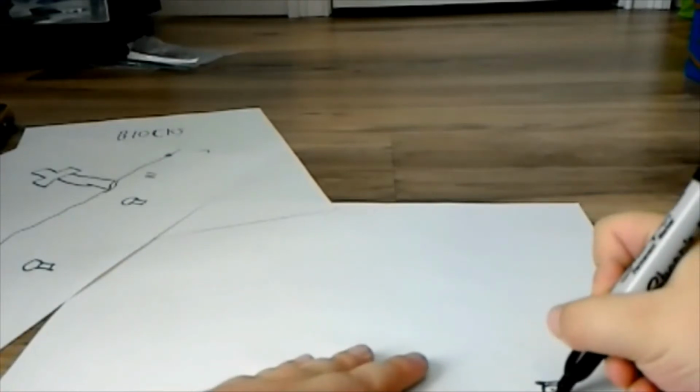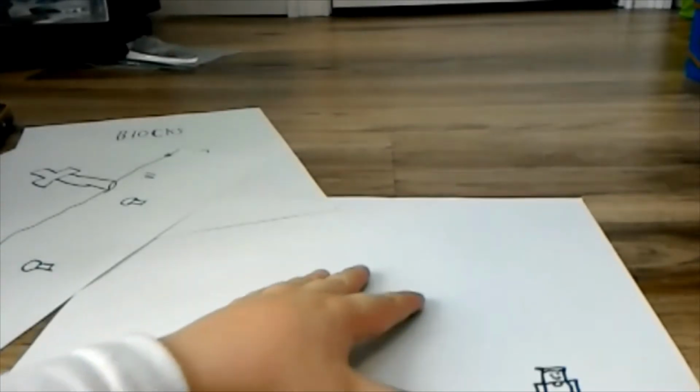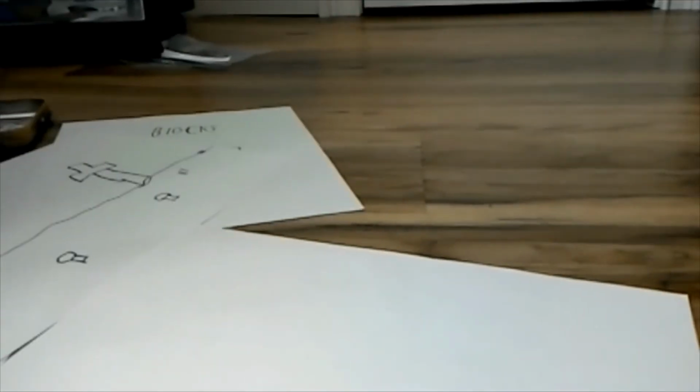We don't want to make this character too big or too small though, so I'm just going to grab that. And here's where you're going to need something else. Any type of scissors will work, but grab some scissors. Oh, and I'll be right back.